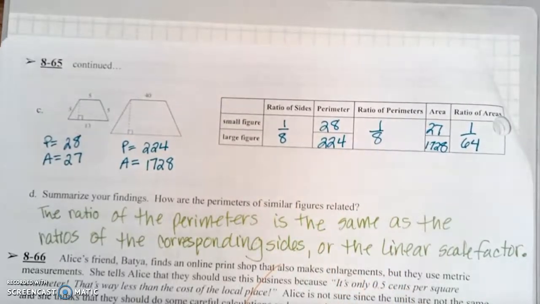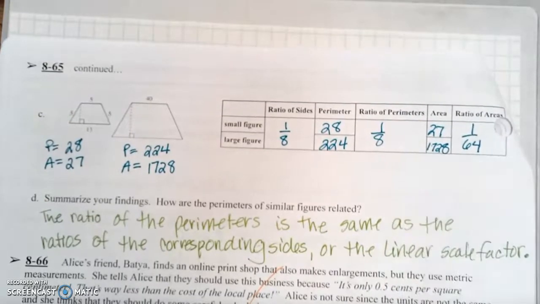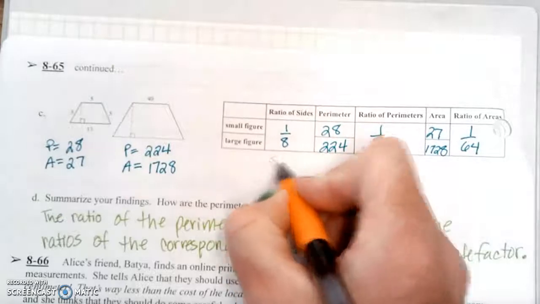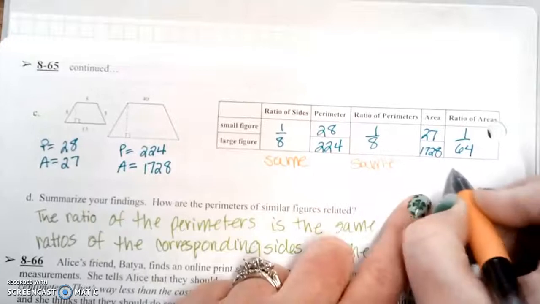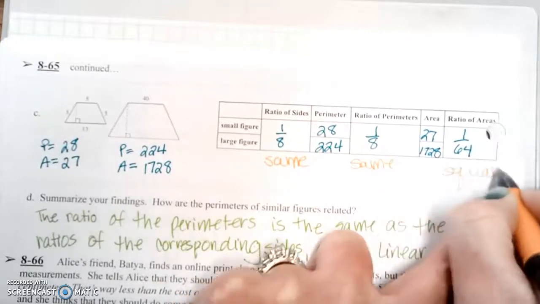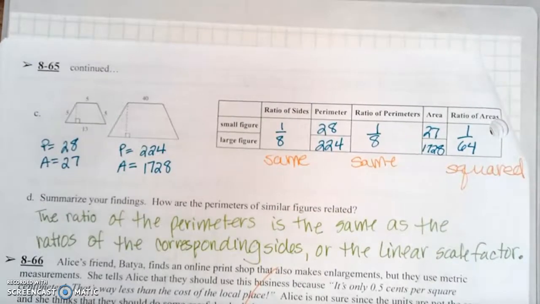These two numbers end up being the same. Then when we find their areas, the area of the small is 27, and the area of the large one is 1,728. It's actually kind of insignificant what that area is, other than it's the squared value, okay? So this should be the same, squared. That's the main thing that they want you to notice right now. Same, squared, okay?